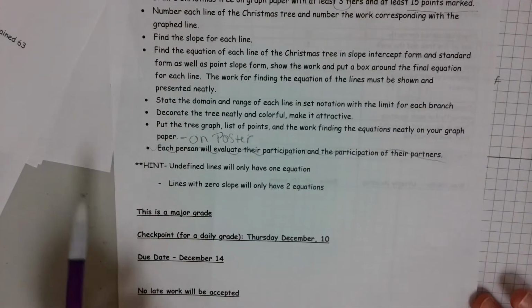And then you don't have a partner, so I forgot to erase that.